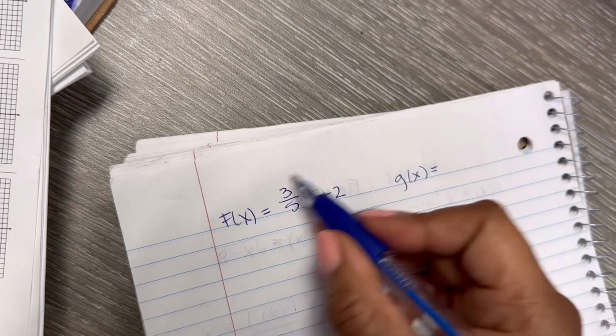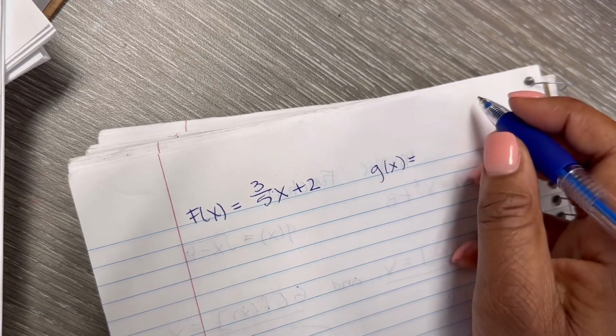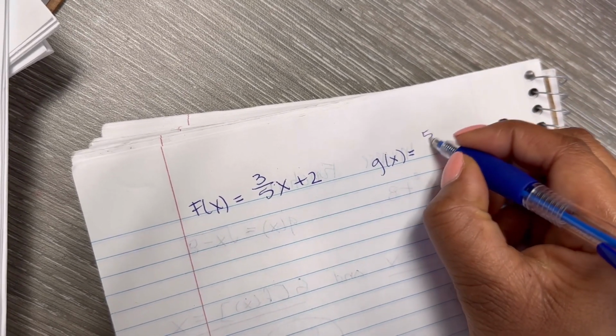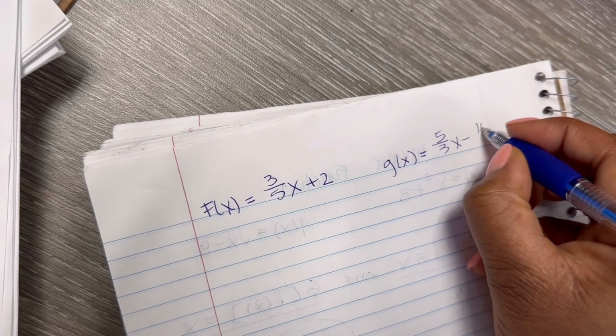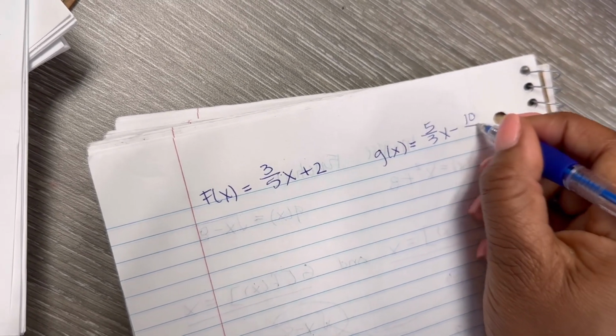Is this equation the inverse of 5/3 x minus 10/3? It looks like it, but let's see.